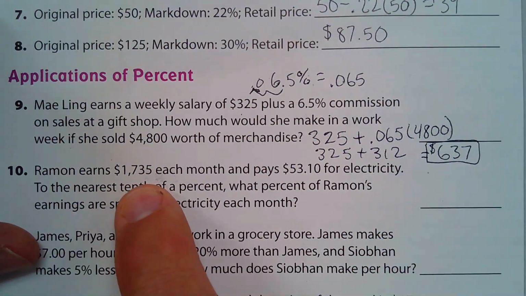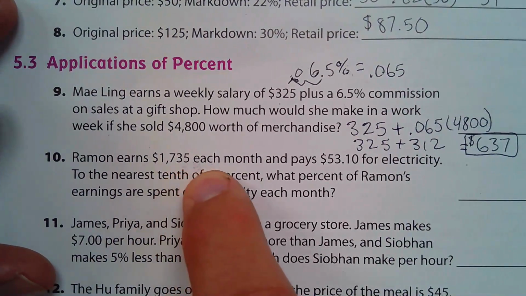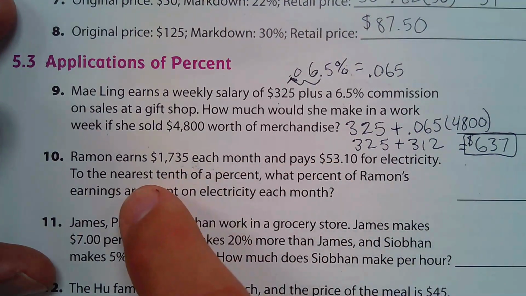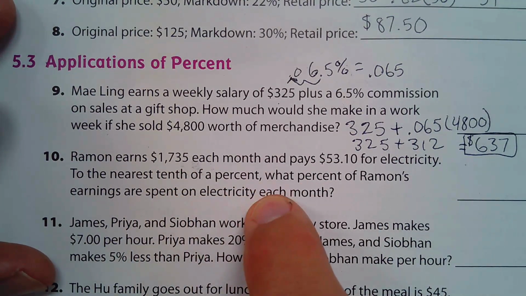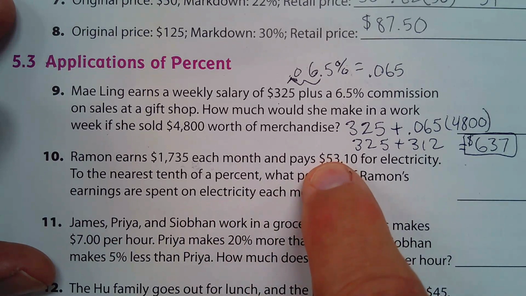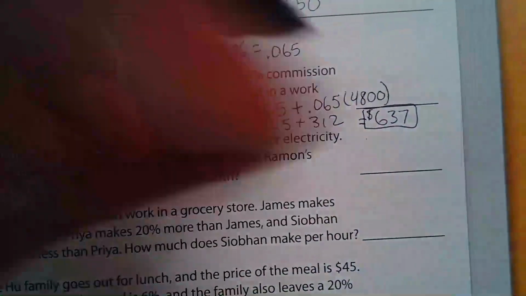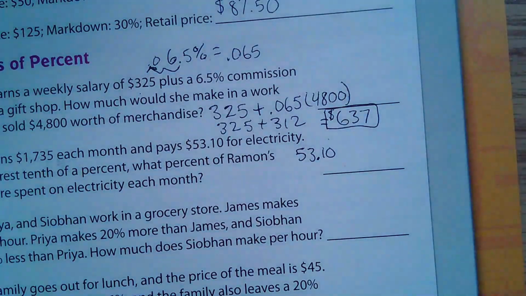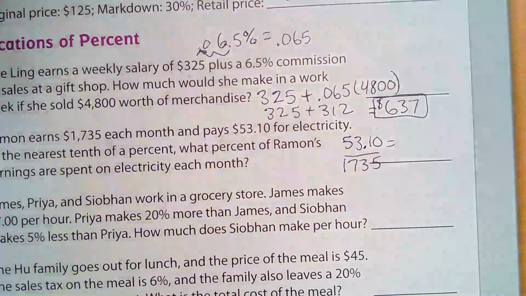The next one, number 10. Ramon earns $1,735 each month and pays $53.10 for electricity. To the nearest tenth of a percent, what percent of Ramon's earnings are spent on electricity each month? Well, it's really just a fraction of that over that. So it's going to be 53.10 divided by the total that he makes, 1735. Okay, so divide it.